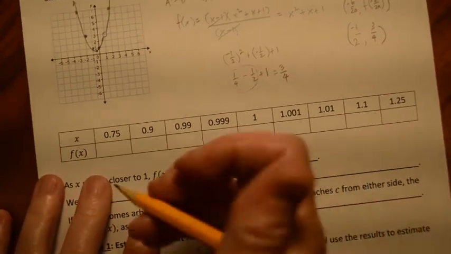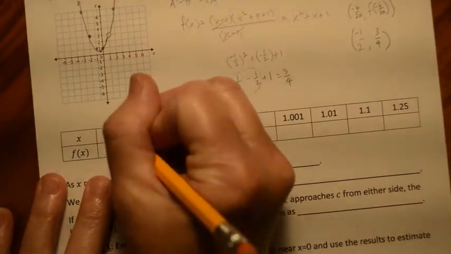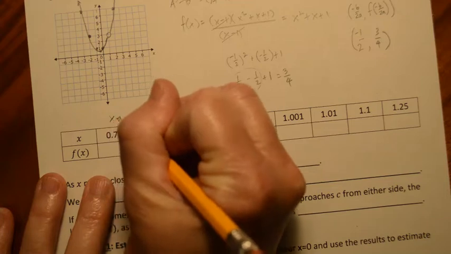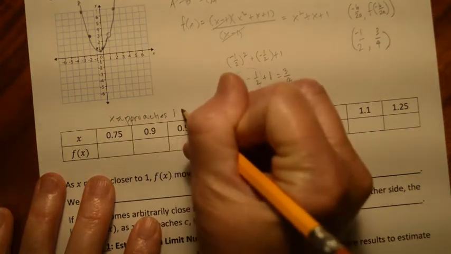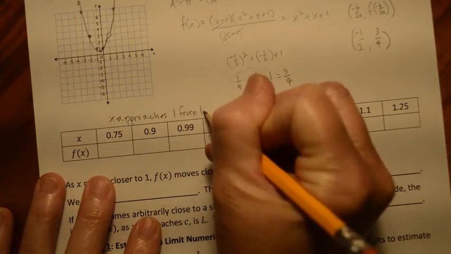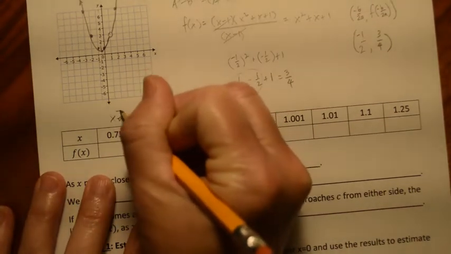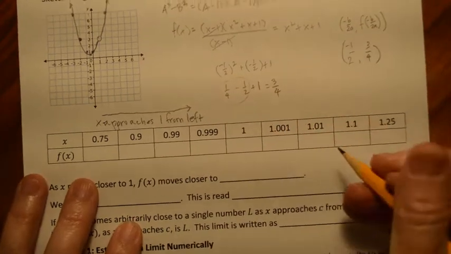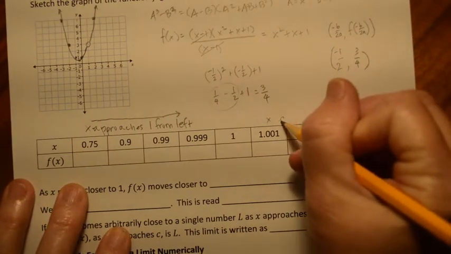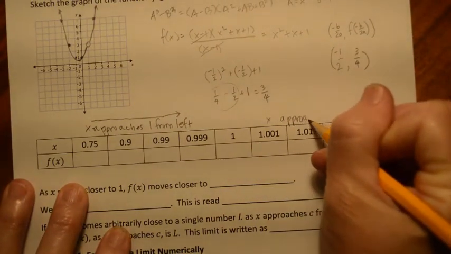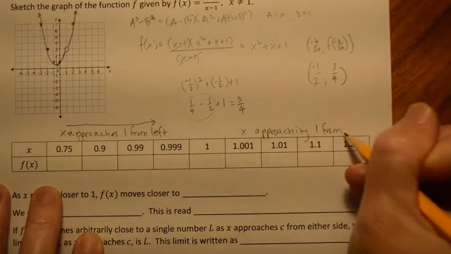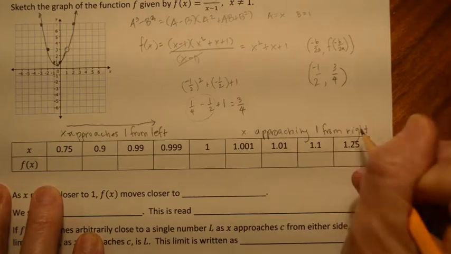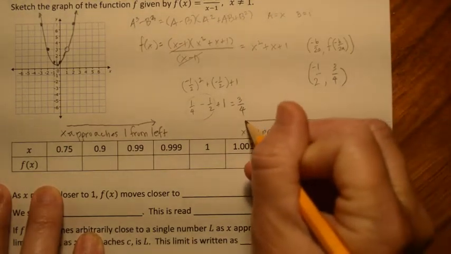So we're going to look at x approaches 1 from the left. All right, so from this direction, what happens? And then x is approaching 1 from the right. And we want to know what happens then.